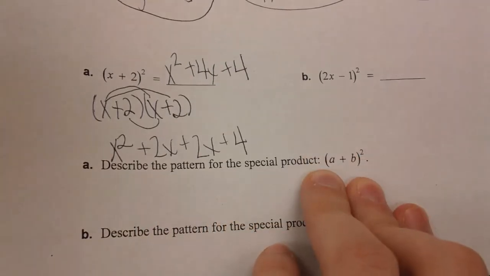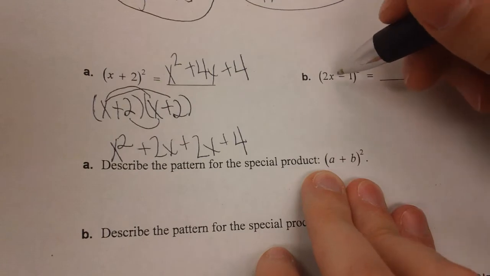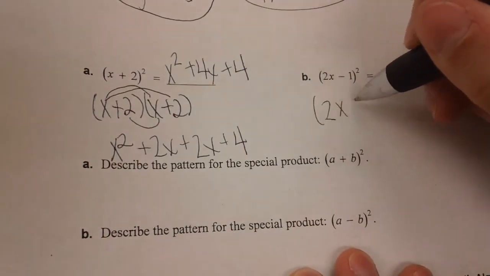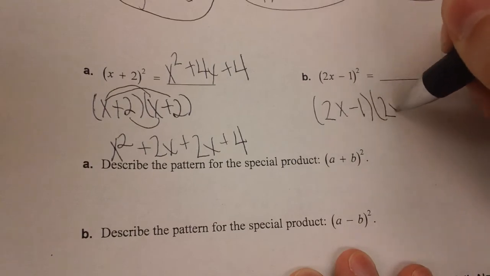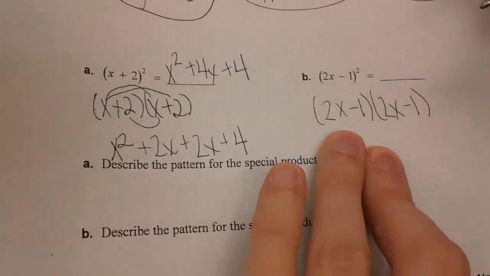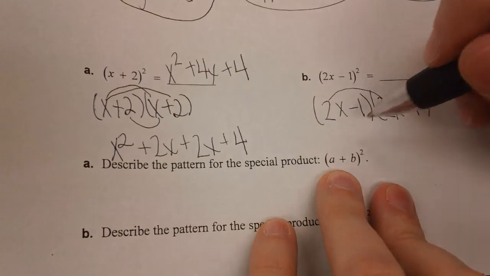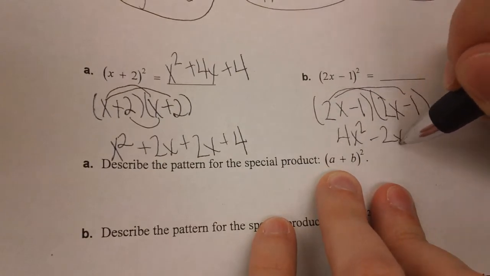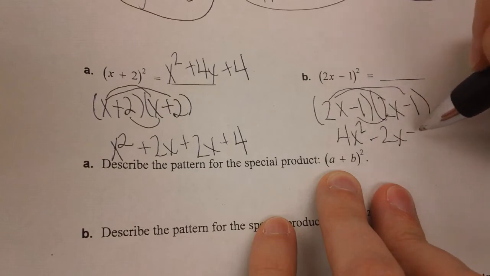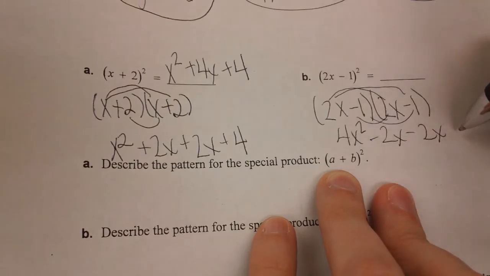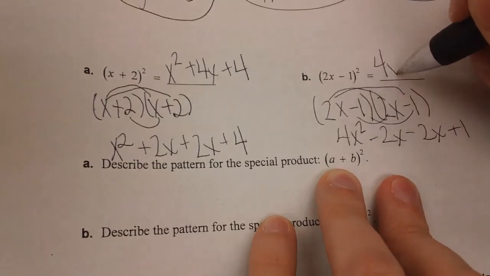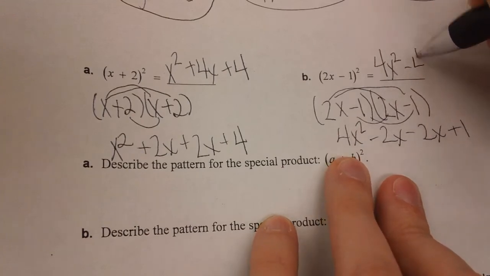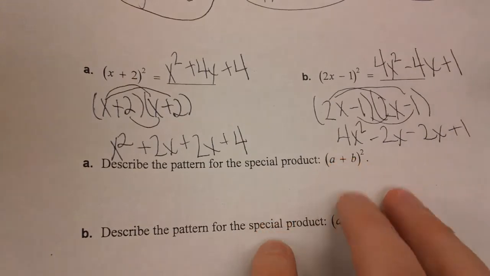Let's try this one again. This time we have a minus sign, so 2x minus 1 times 2x minus 1 gives me 4x squared minus 2x minus 2x plus 1. So I get 4x squared minus 4x plus 1.